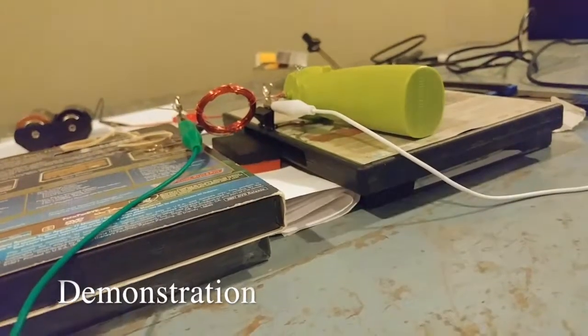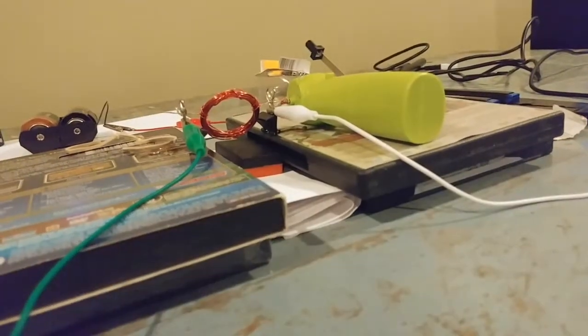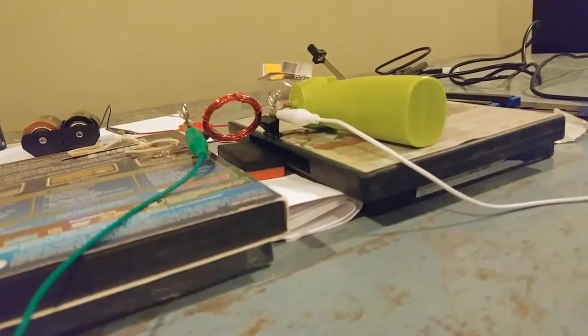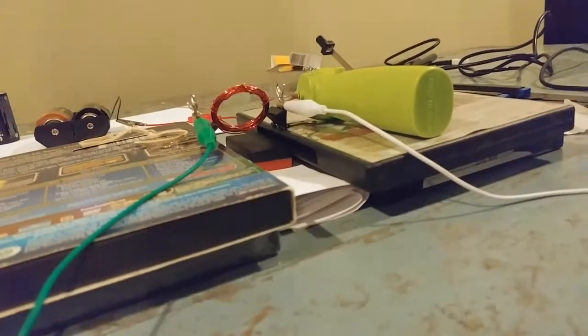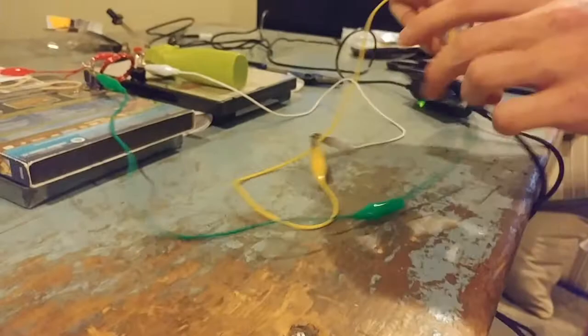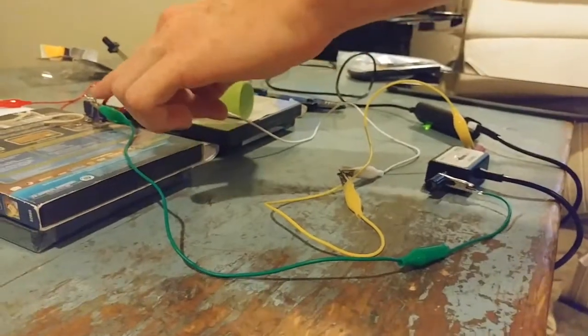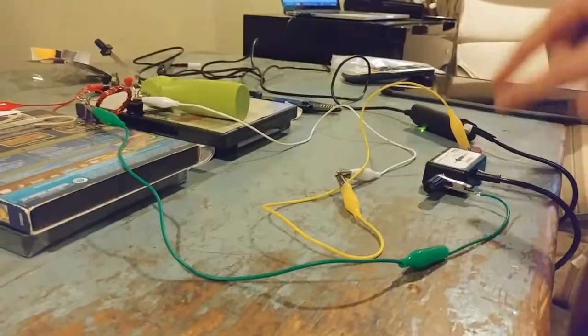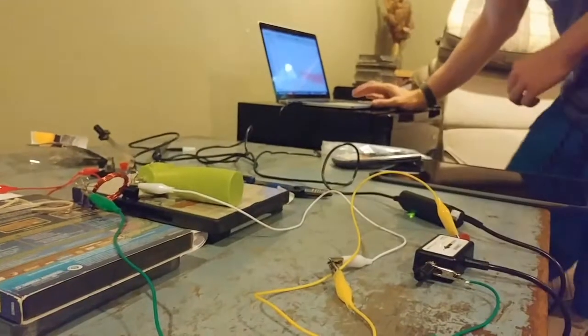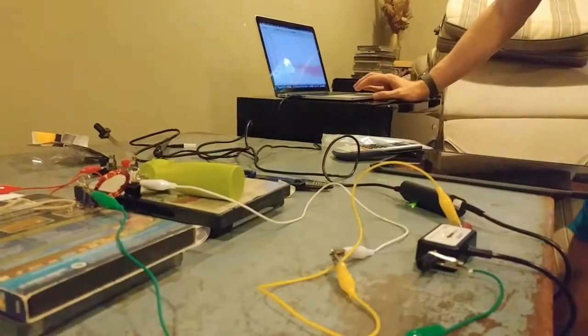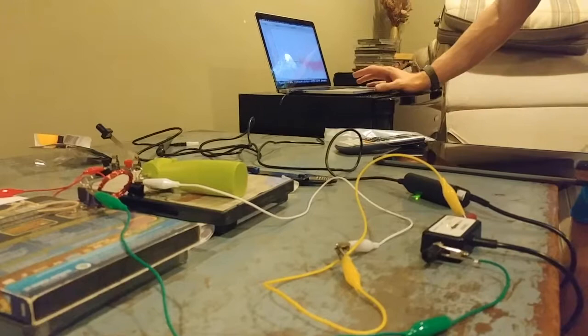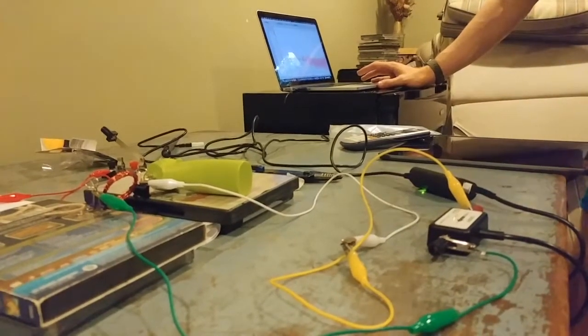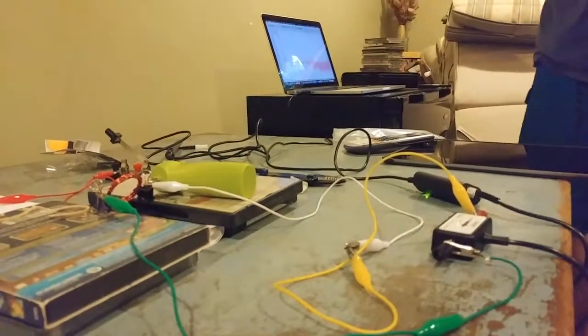So I'm going to run the electric motor. It will cause this to rotate, and over here I have a current sensor connected to both ends of the copper wire, going to my computer. I have a very high data sampling rate. I've set it to 40 samples per second, and I'm hoping to see oscillations in the current.